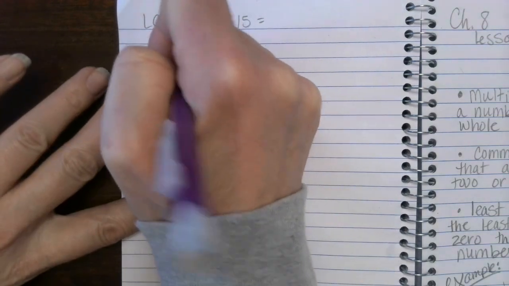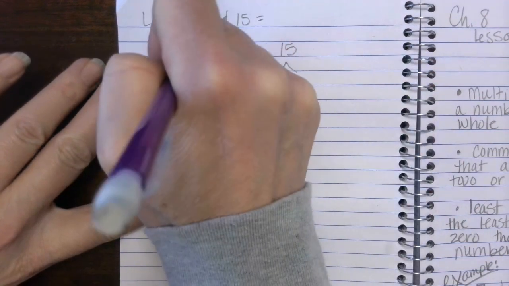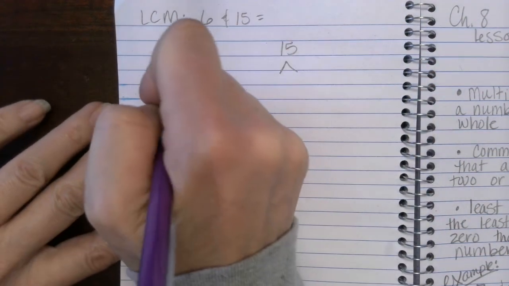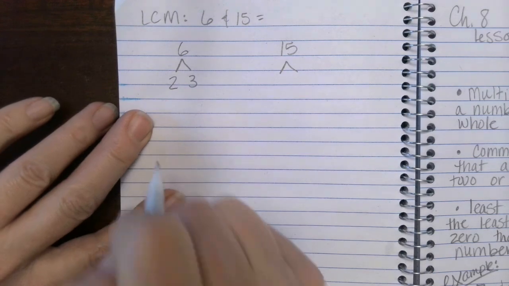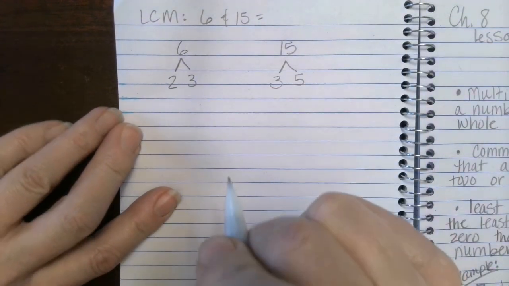You do a prime factorization tree for 6 and for 15. Okay, so 6 prime factors are 2 and 3. Those are both prime. And 15 is 3 and 5. Again, they're both prime.